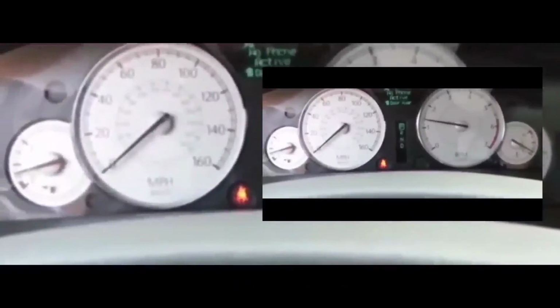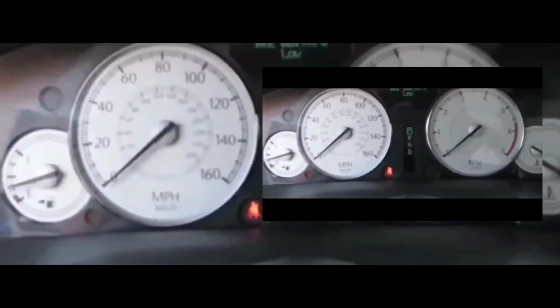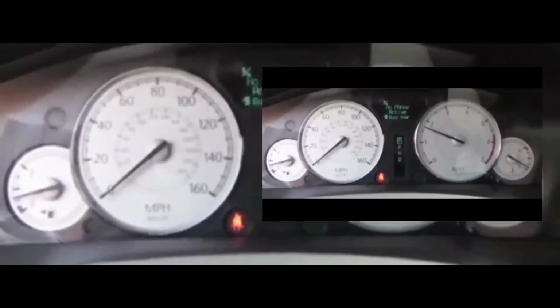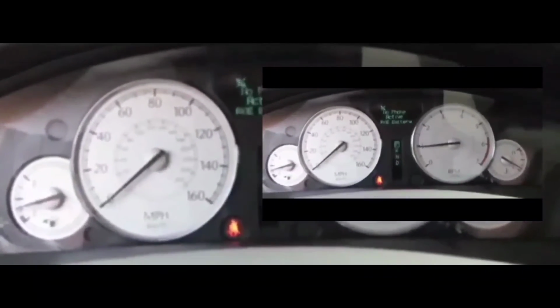Basically, what you can do is get an OBD2 scanner. They cost about $20 at Walmart, or you can go to an AutoZone or an Advanced Auto, and they'll scan it for you for free.